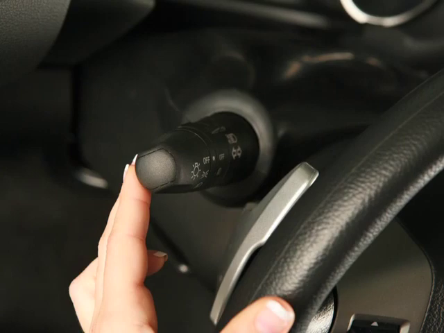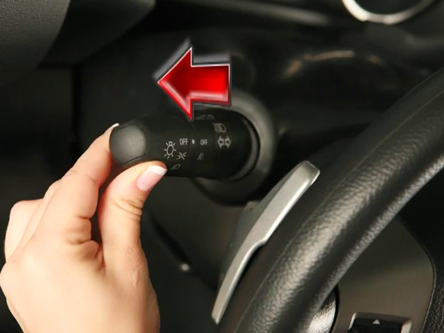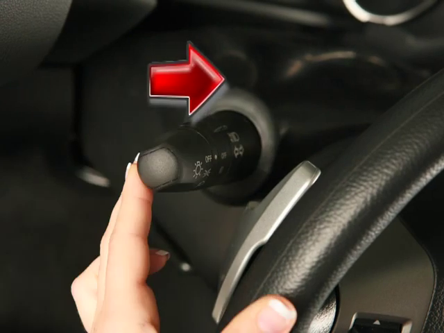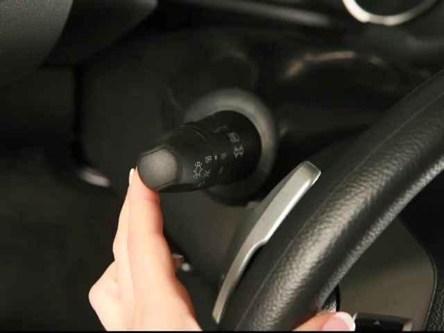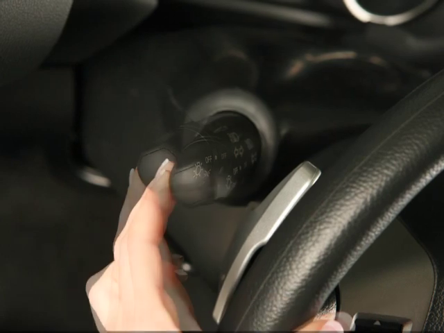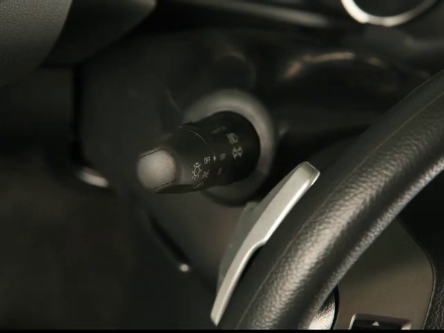To turn on your high beam headlights, push this lever forward. You'll see an indicator illuminate. Pull it back toward you to select low beam. The indicator will turn off. To make your high beam headlights flash on and off, pull the lever toward you and release it.